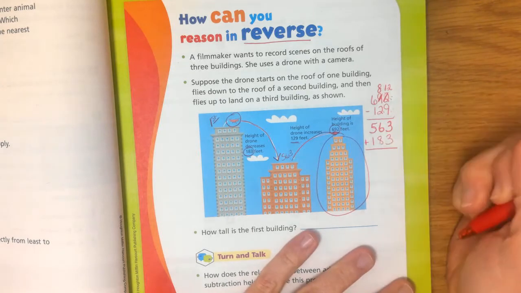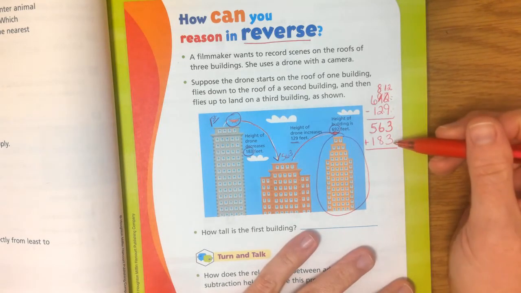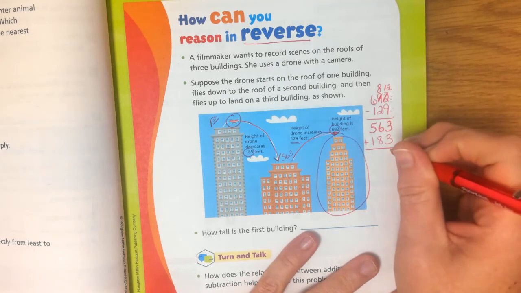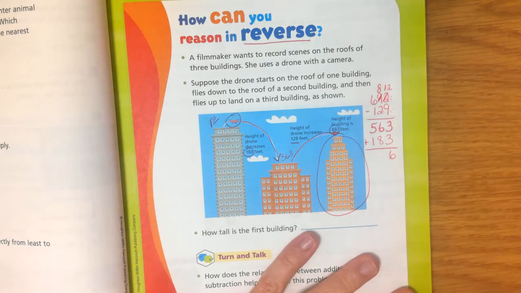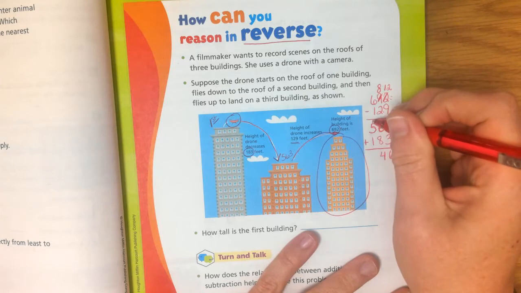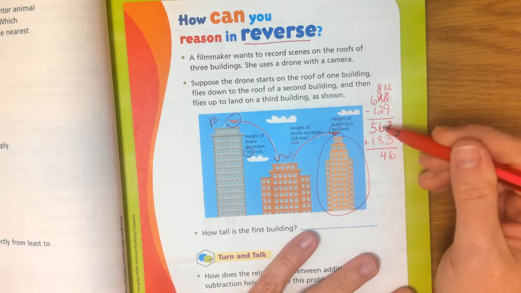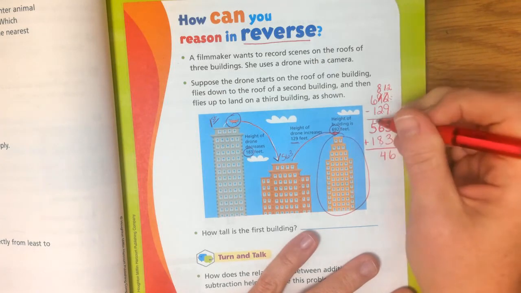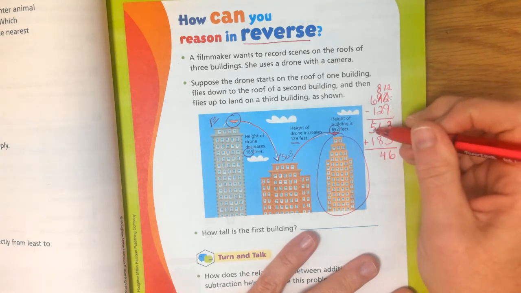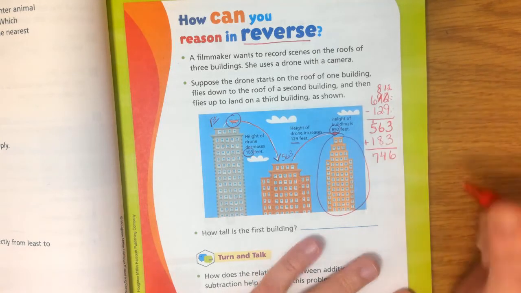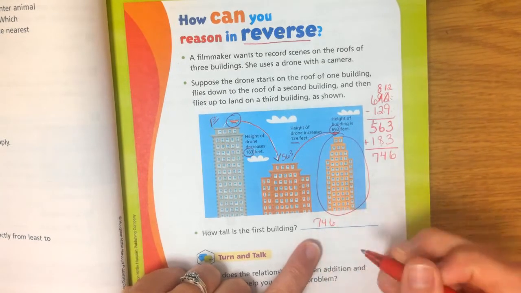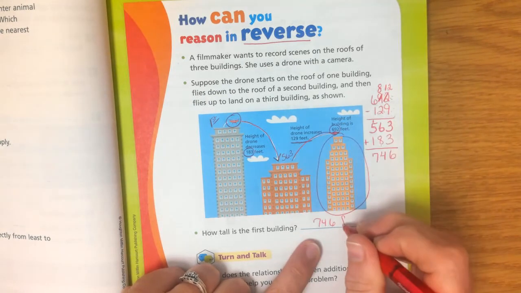So again, I'm lining up my place values and I start in my ones place. Always, always start on your ones place. So 3 plus 3 equals 6. 6 plus 8 equals 14. I need to regroup a 1, right? Because this is 14 tens. So I keep my 4 tens, but 10 of my tens become 100. 1 plus 5 is 6. 6 plus 1 is 7. So how tall is the first building? It is 746. And then what is my label? Feet.